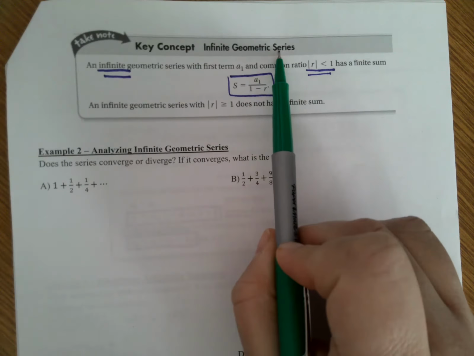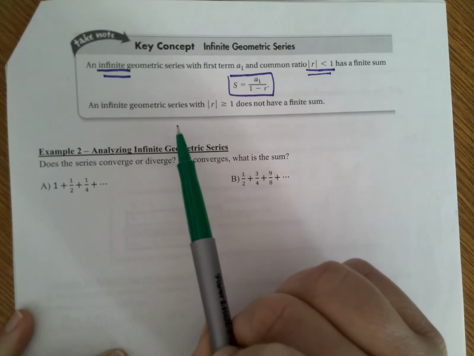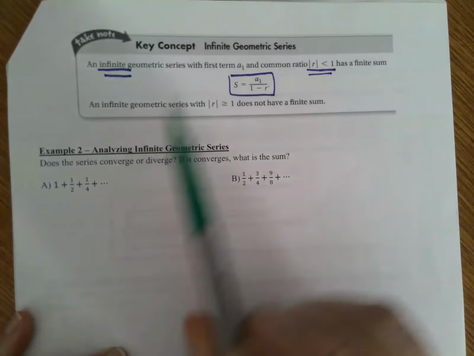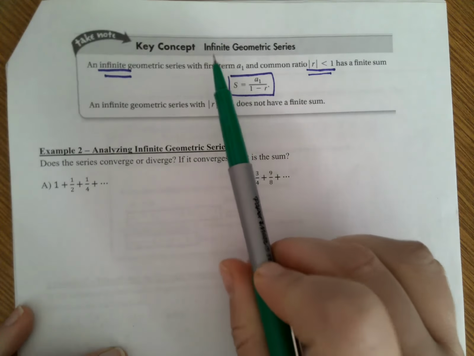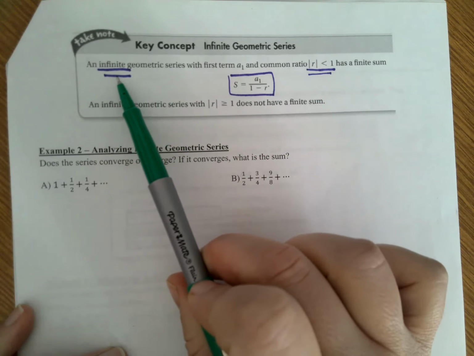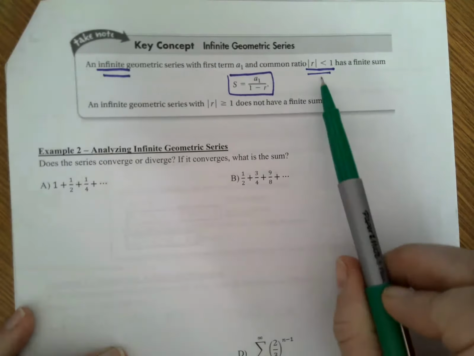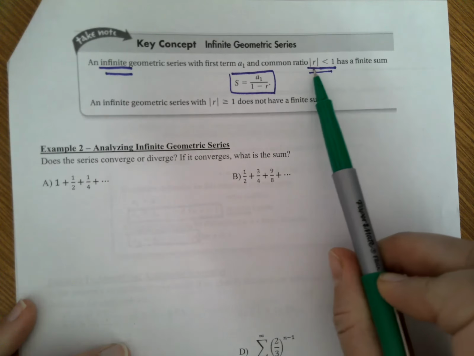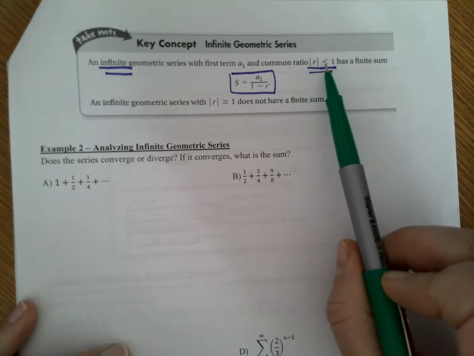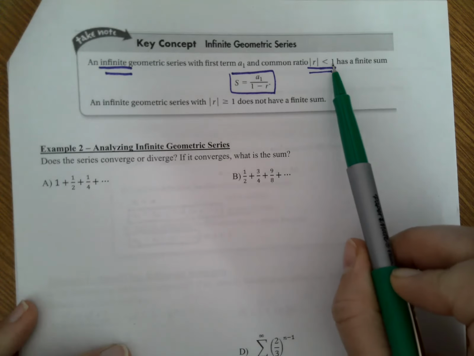Infinite. Saying if I were to add up the first term to forever, meaning it never stops, what would the number be? Now this is infinite. So you can only use this when your ratio, it doesn't matter if it's positive or negative, is less than 1. So it's a fraction, it's less than 1.